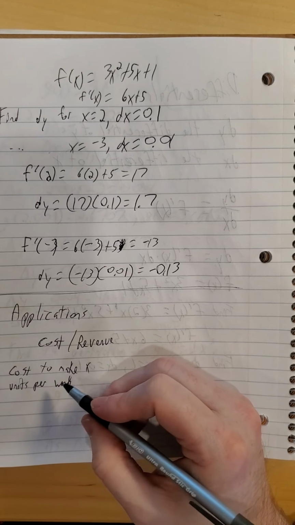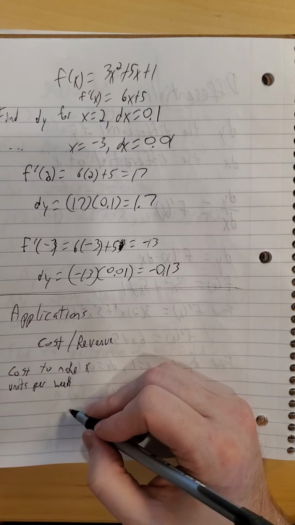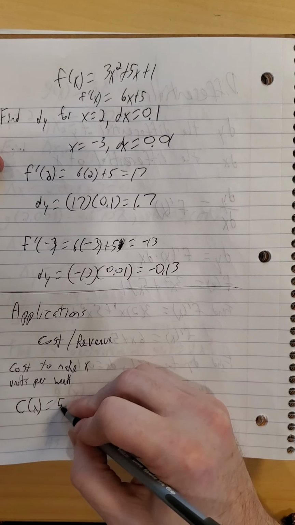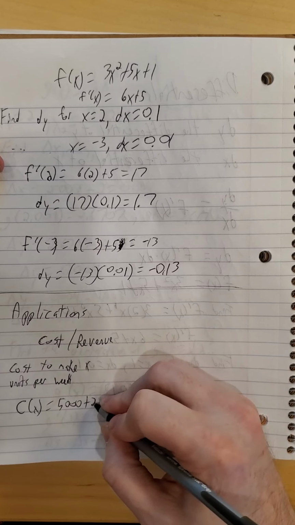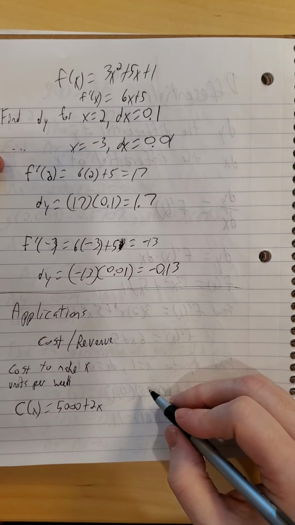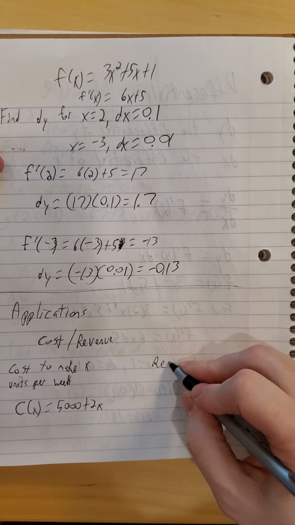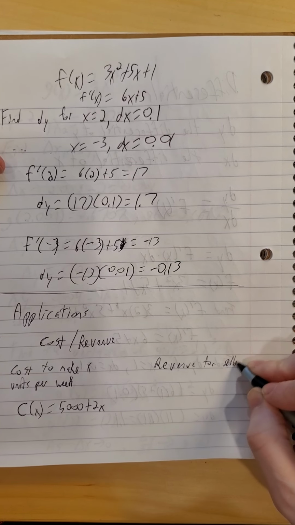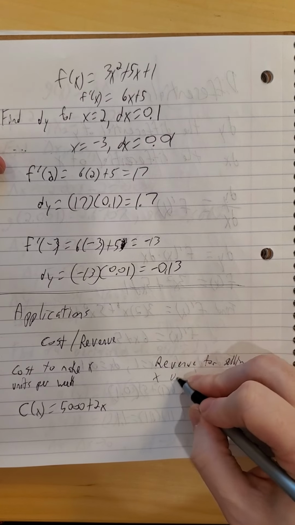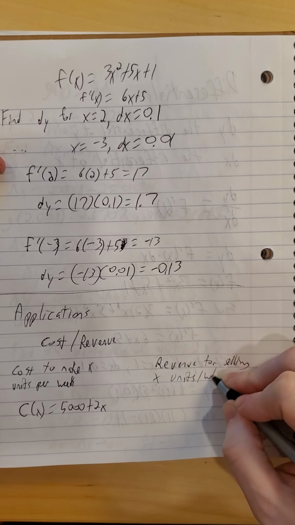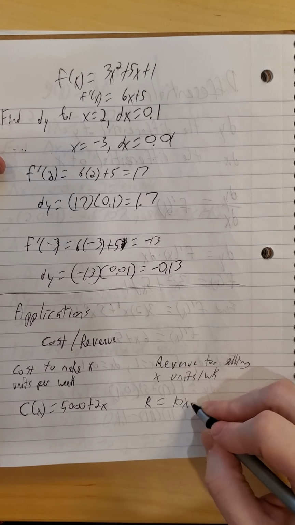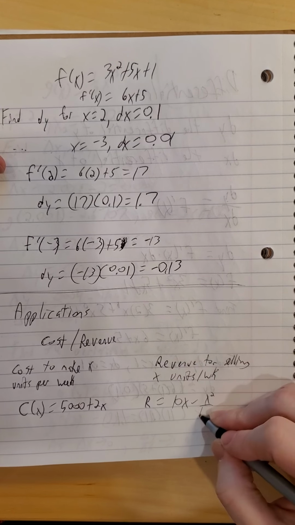So let's say we have some type of business, cost to make X units per week, C of X, 5,000 plus 2 times X, and our revenue for selling X units per week, R, is 10x minus x squared over 1,000.